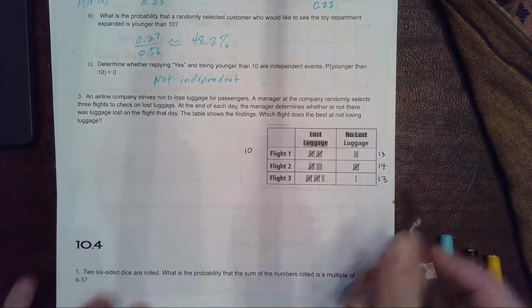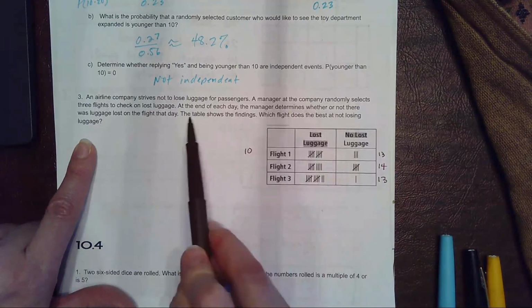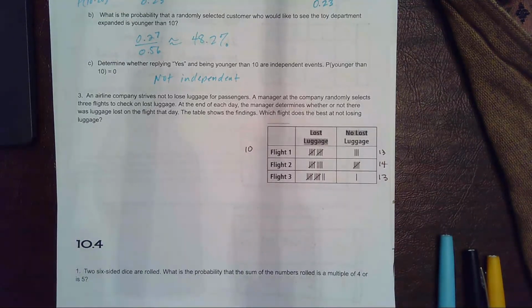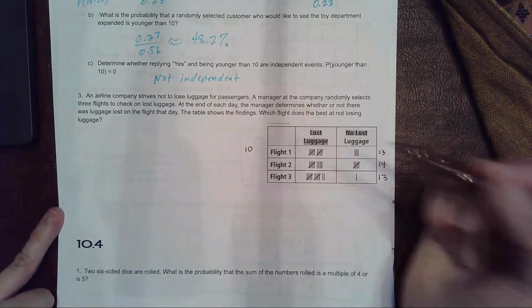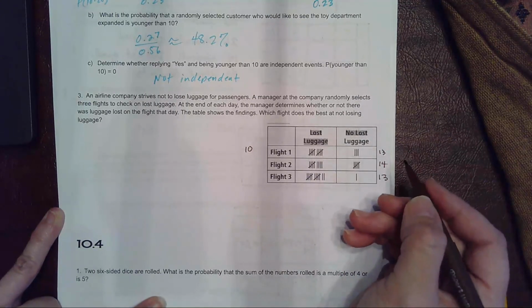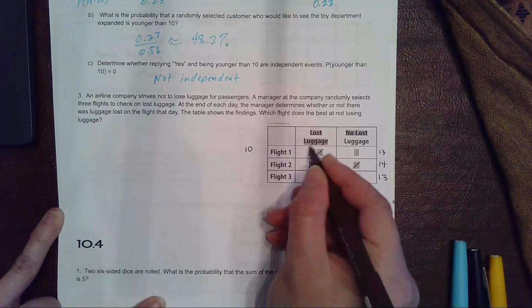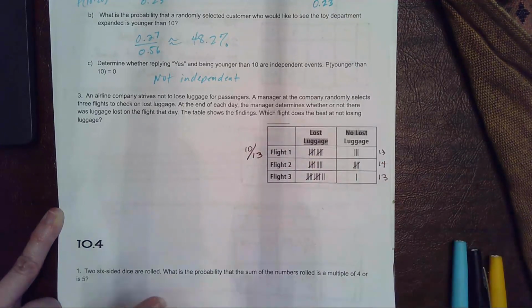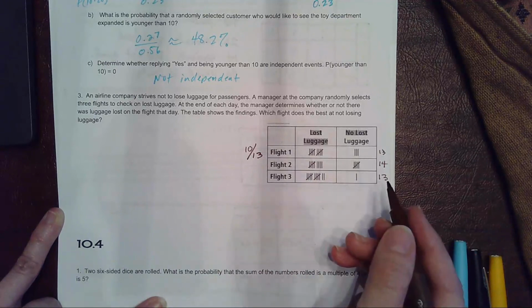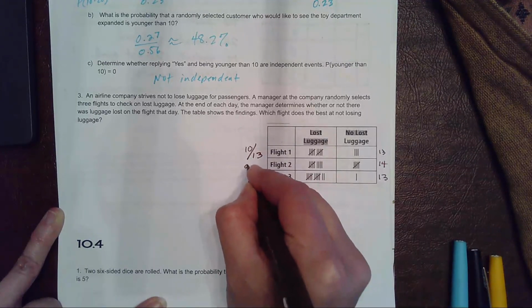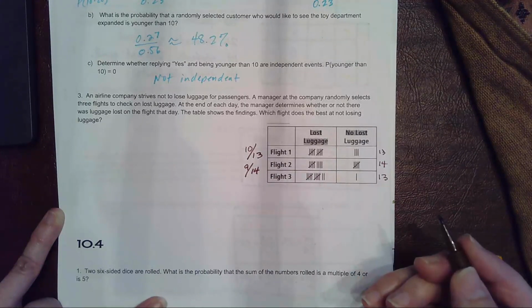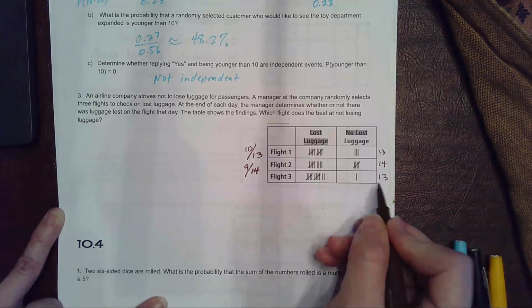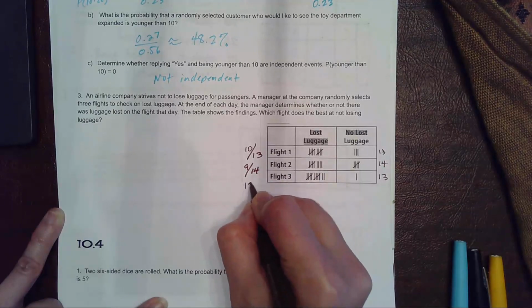So the next thing, it says we want to look at which flight had the best probability of not losing your luggage. So let's look at the probability. You could look at either one, but I looked at the lost luggage category. So there were 10 lost bags out of 13. For flight 2, I had 9 out of 14 bags lost. So again, these are not great odds here. And then flight 3 had 12 out of 13 that were lost.